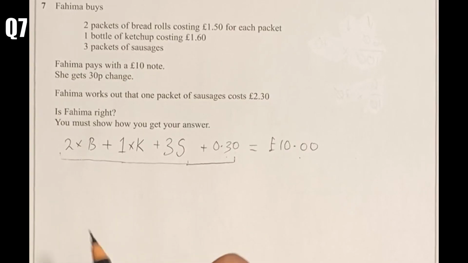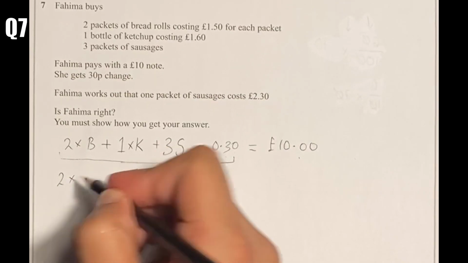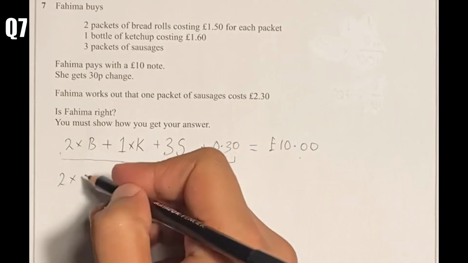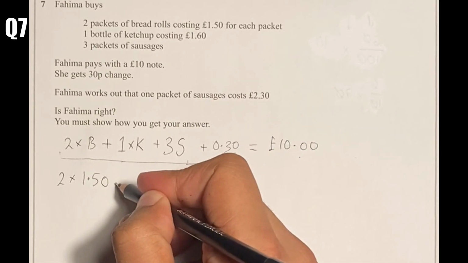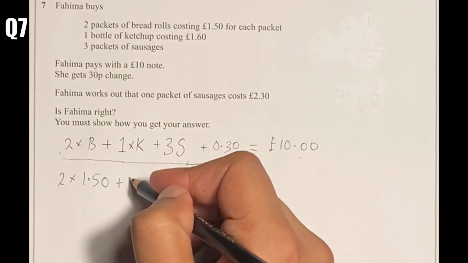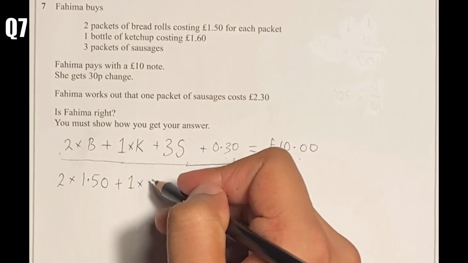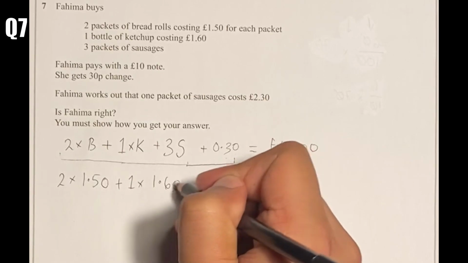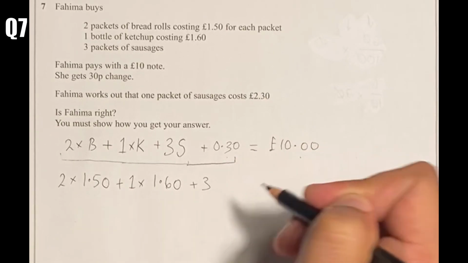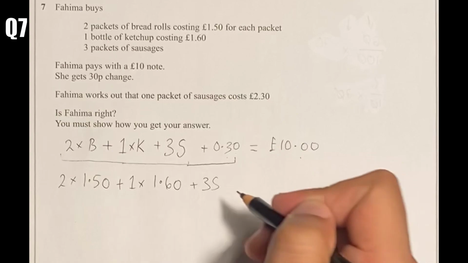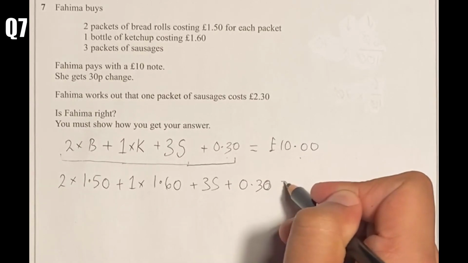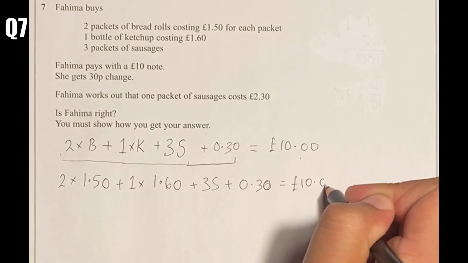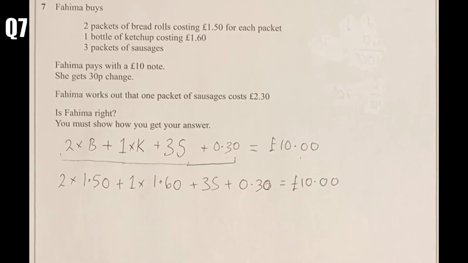Now let's substitute some numbers in. We know the cost of bread, it is £1.50, so I'm going to put that in there. And yes, I'm going to stick with pounds for now. Plus 1 times ketchup. 1 times ketchup will cost £1.60. And 3 times sausages, well, we don't know what that is, so I'm just going to leave that as it is. And then our plus 30 pence, which is equal to £10. Cool, nice.